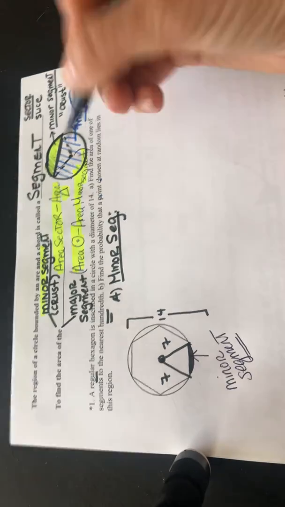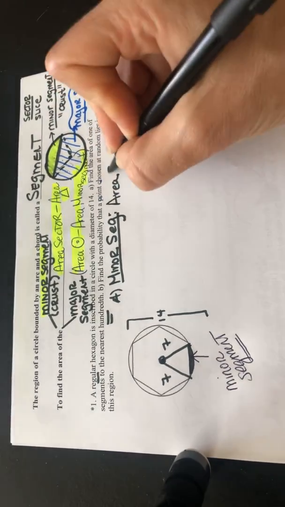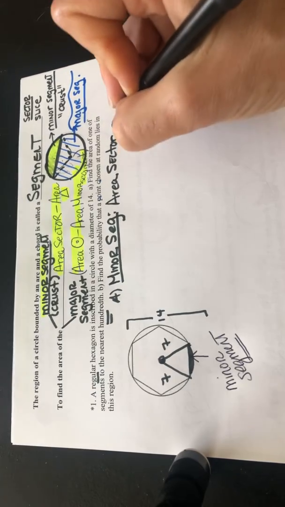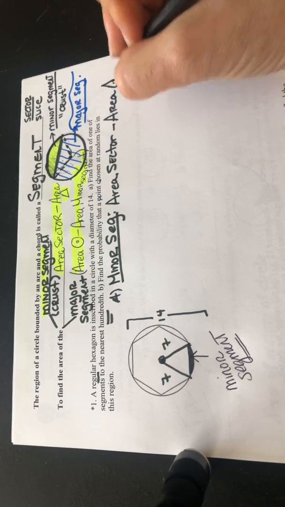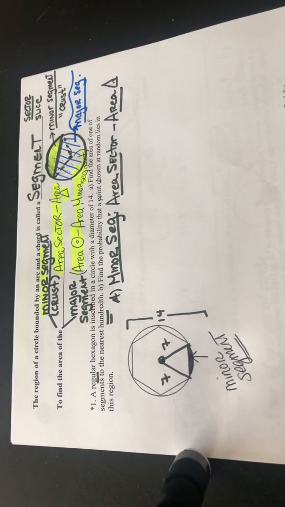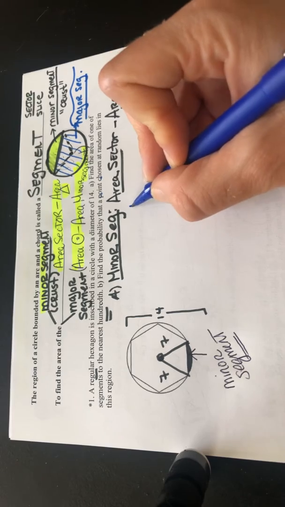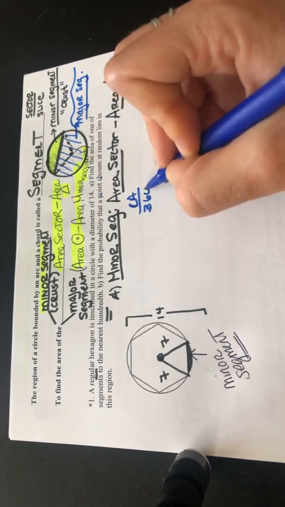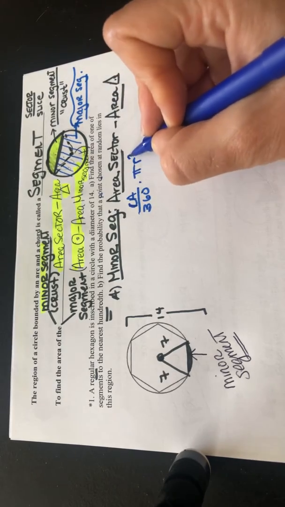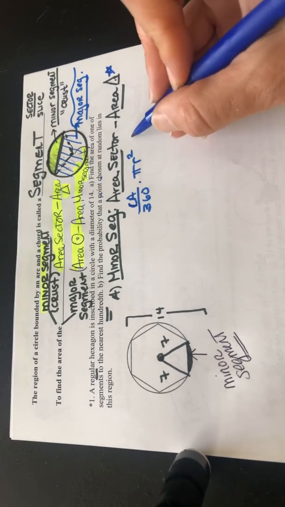The minor segment is found by finding area of sector minus area of triangle. So first thing, I would write that down. Write in words what you're doing. Then, let's write our formulas. Area of a sector is our central angle over 360 times pi r squared. Now, the area of this triangle, I'm going to star. I'm just getting a little ahead of us.